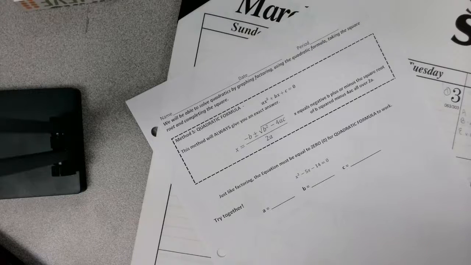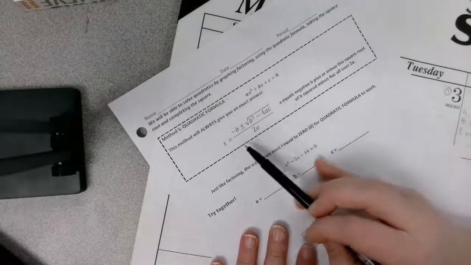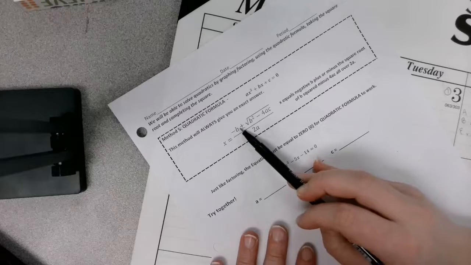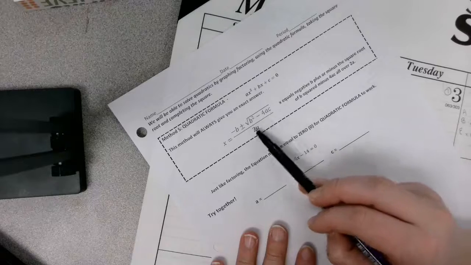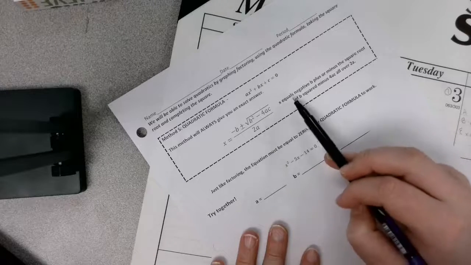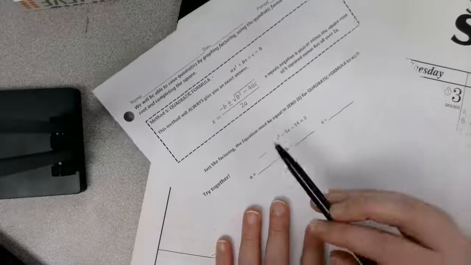So like sometimes when you factor, you can't factor it. Sometimes with completing the square, it doesn't work. Quadratic formula will work every single time. The quadratic formula is x equals negative b plus or minus the square root of b squared minus 4ac, all over 2a. And it's all written out for you there on how to read it out exactly.